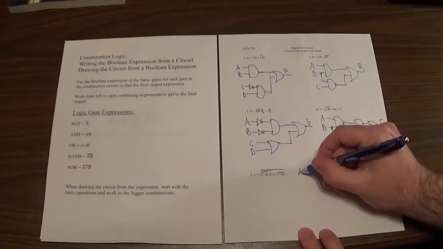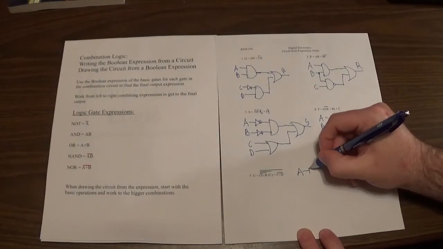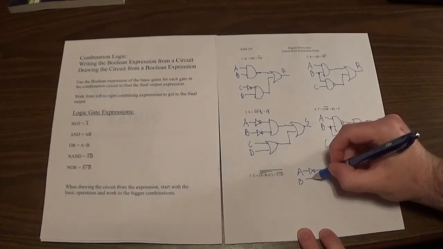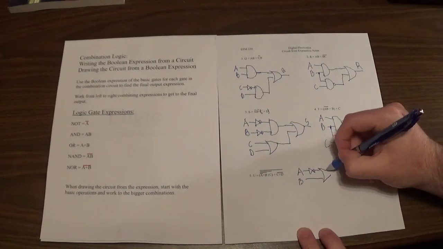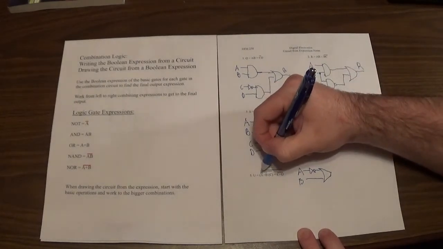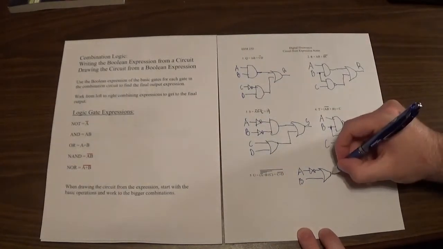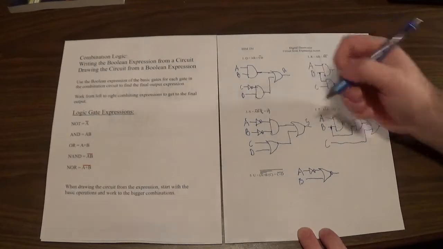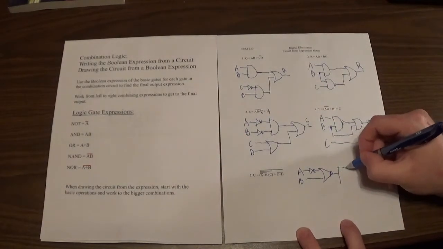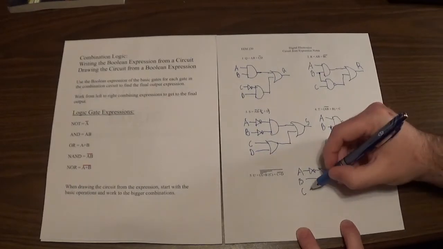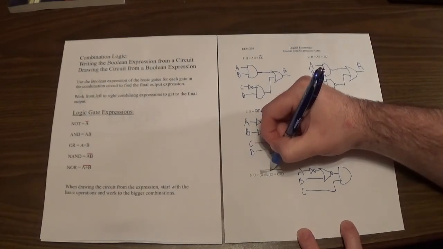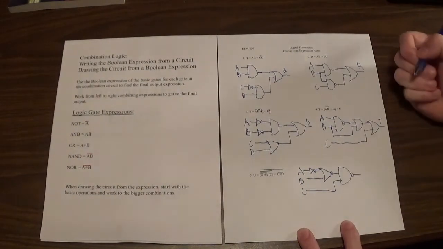We have switch A naught, so it's going to be inverted. It's going to combine with B by addition, so that is an OR function. But I have a line that goes over that OR function, so that actually makes it a NOR. Then it's going to combine with C by multiplication, so that is an AND. But it's actually a NAND because I have a line that goes over that operation to make it a NAND gate.